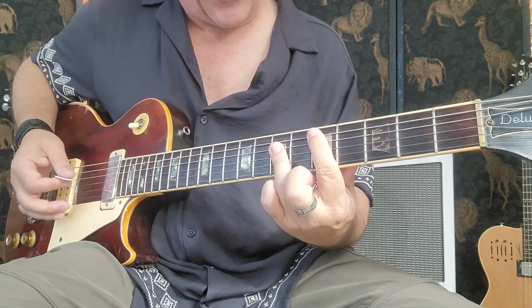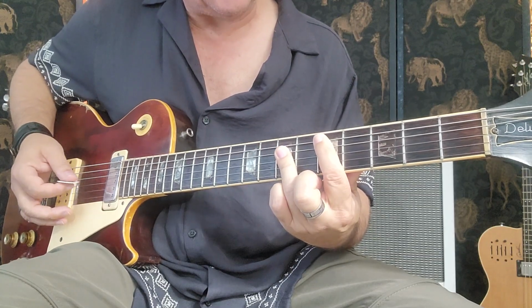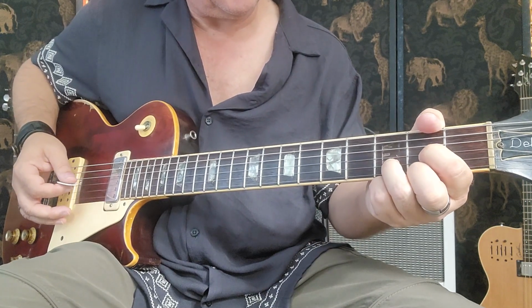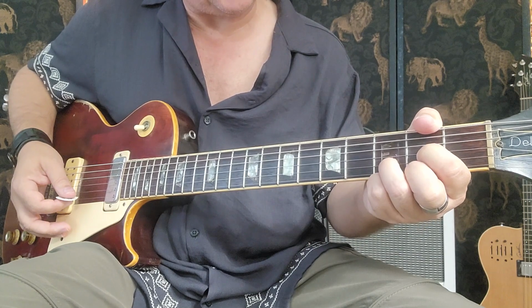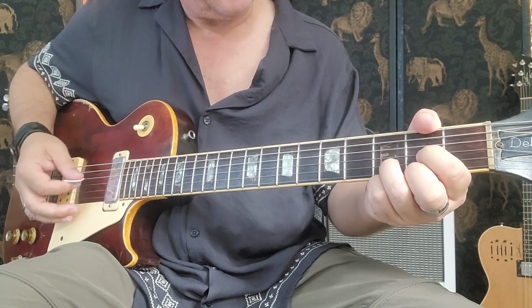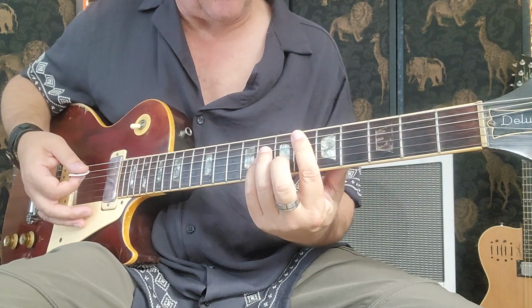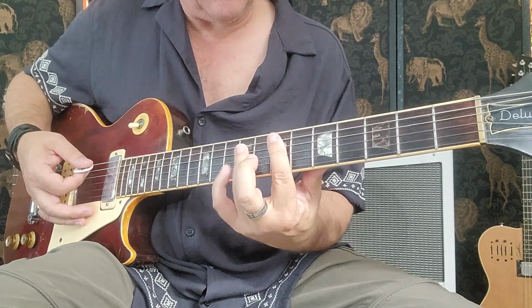It's 5, 4, 3, 2: 5th fret, 7th fret, 7th fret, 7th fret. I'm sorry, 4th string, 3rd string, 2nd string, 1st string. There's your D. So those are the 3 chords, and then your D sharp, of course, is up here, and then back to E.